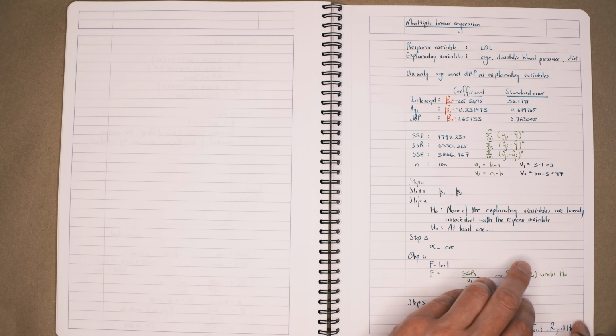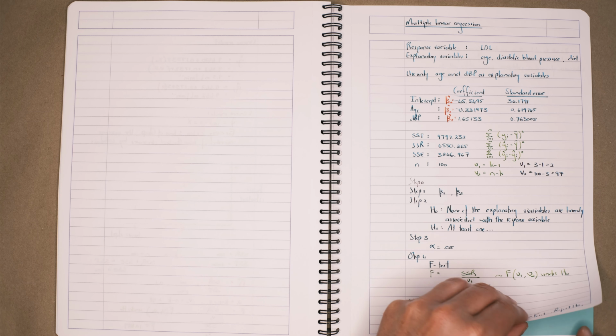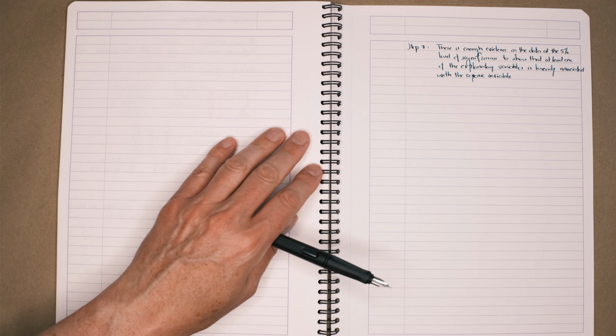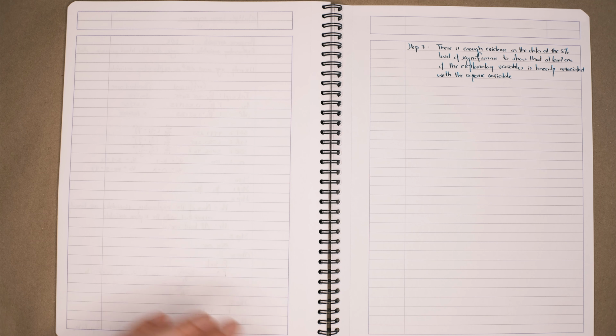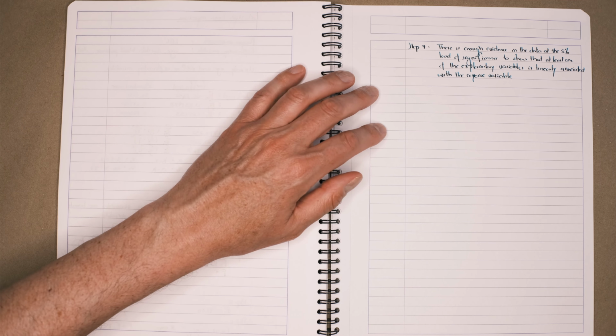So let's look at the t-statistic for each of these individual coefficients. You can write down all the 7 steps for a t-test. I'm going to skip some of those, and we're just going to calculate the value that we want.